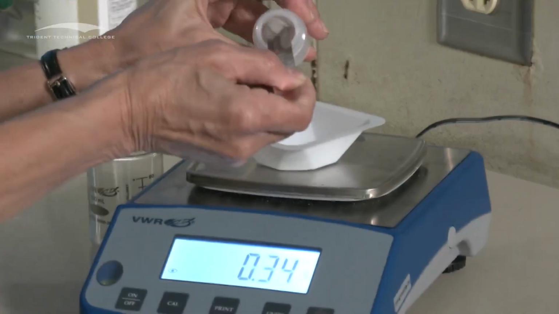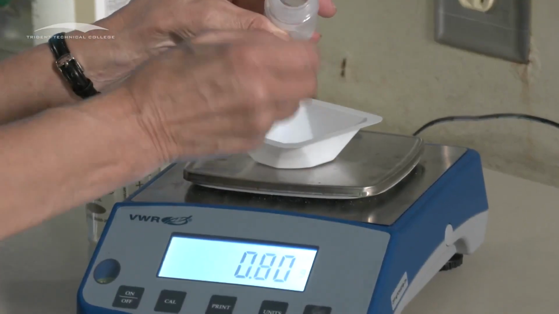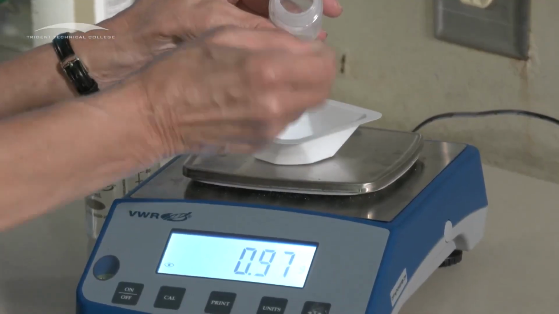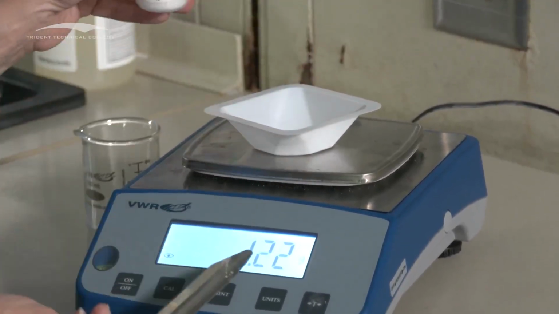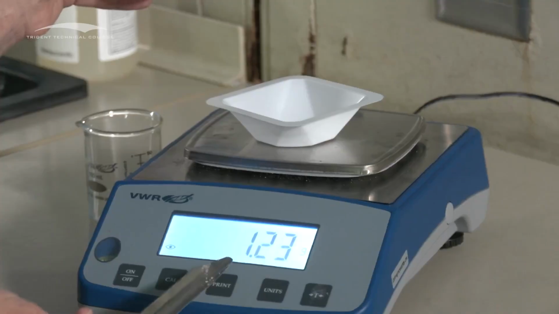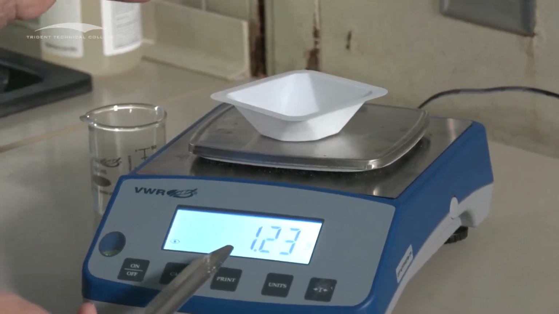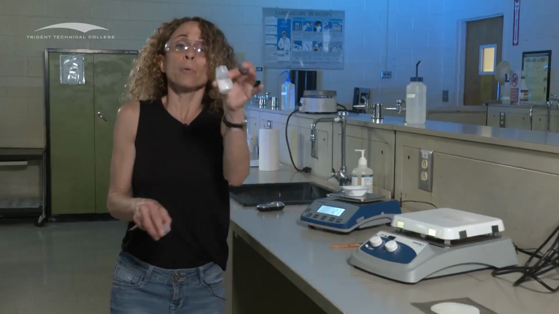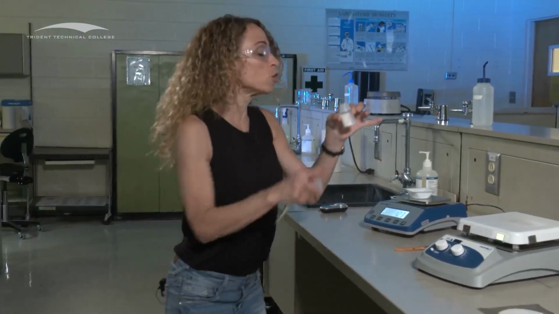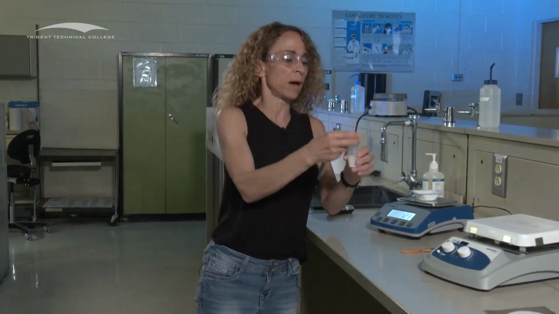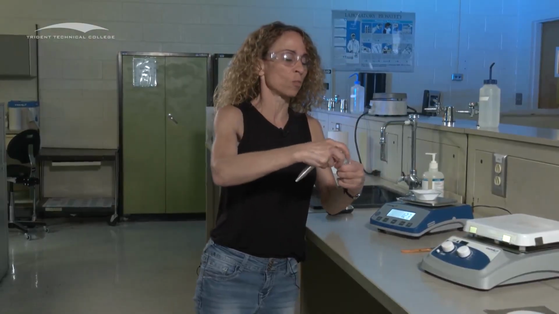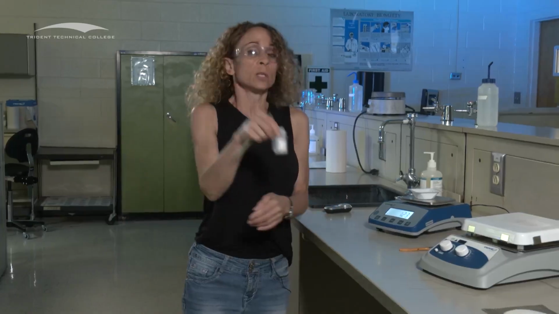But let's say I'm adding, and then someone comes up and for whatever reason, right? Oh no, look what happened. I am over 1 gram. This can't be happening. Do not put it back into the bottle. Once you take the solid out of the container, it is now contaminated. So the worst thing that you can possibly do is put it back in here.